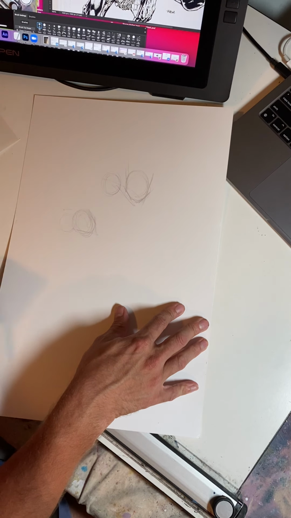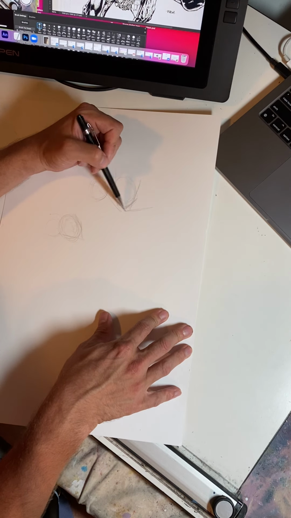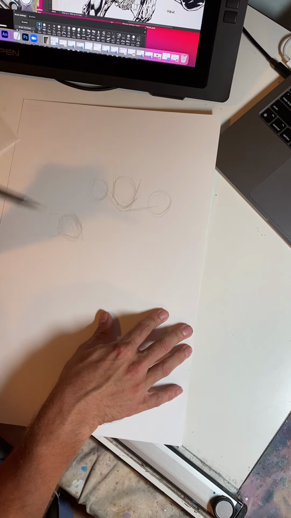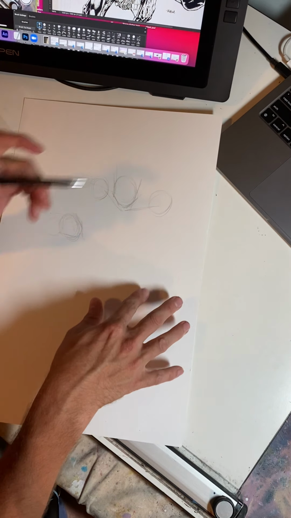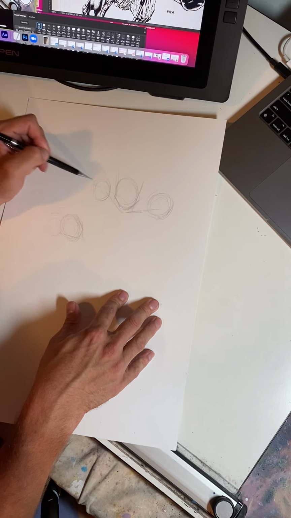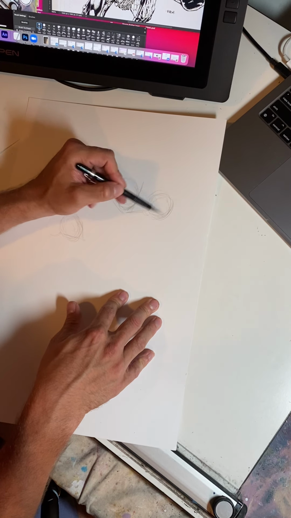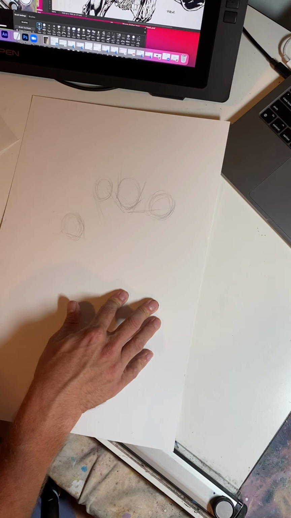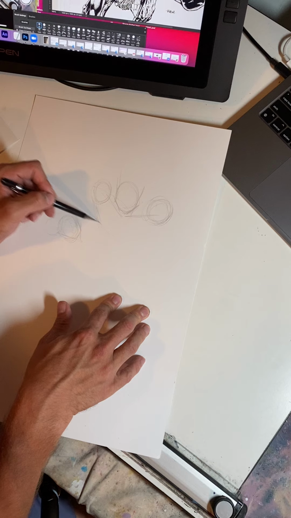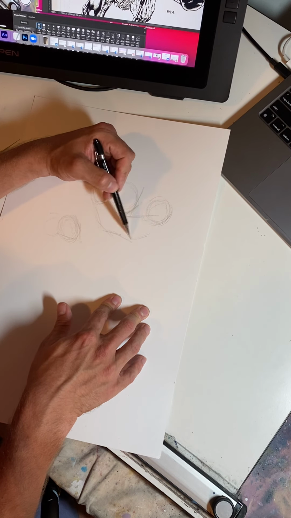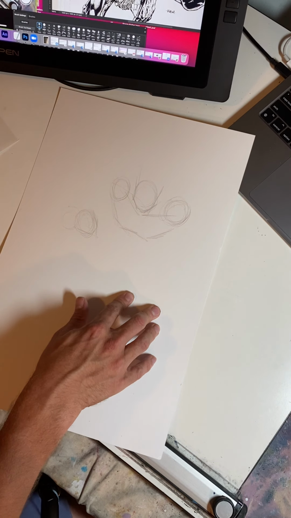And today, mainly what I'm going to be focusing on is just getting the construction lines in there. I tell you guys all the time, when you're doing these things, you want to get the basic shapes first. And then after you've gotten the basic shapes, you can sweat the small stuff like the details.